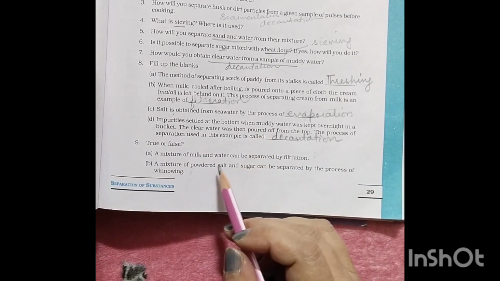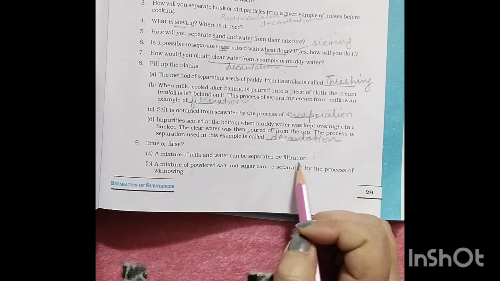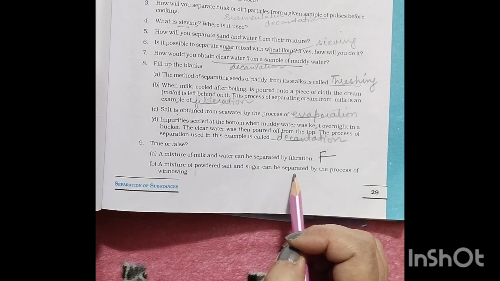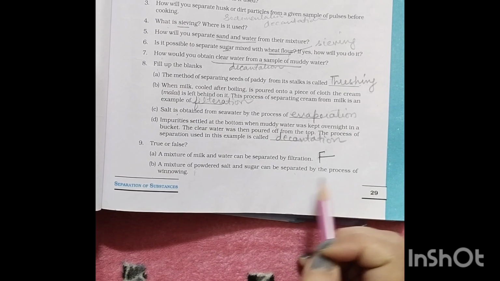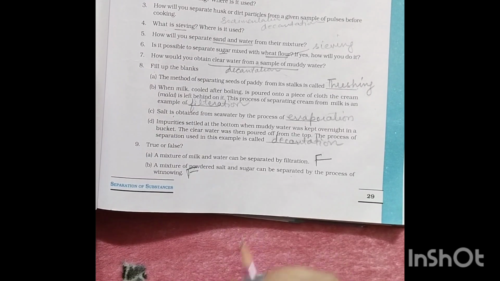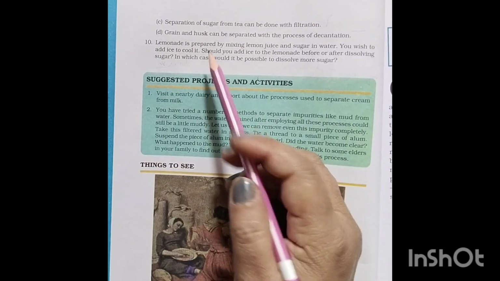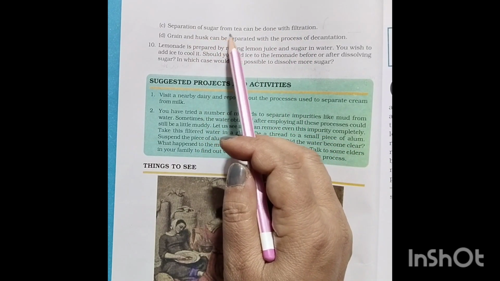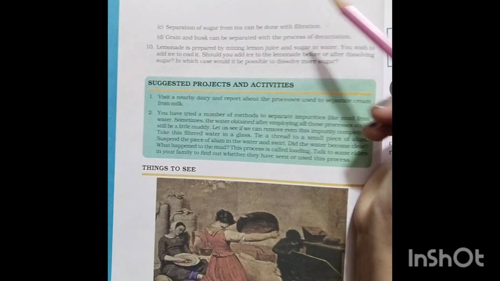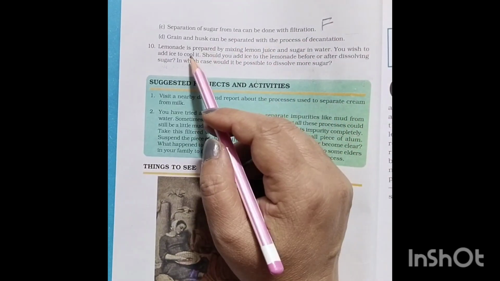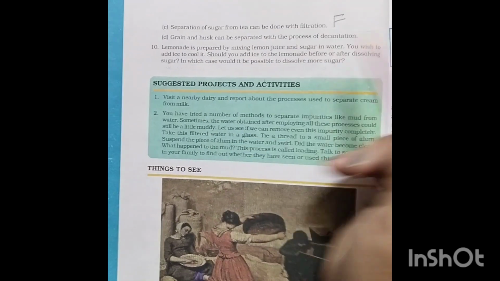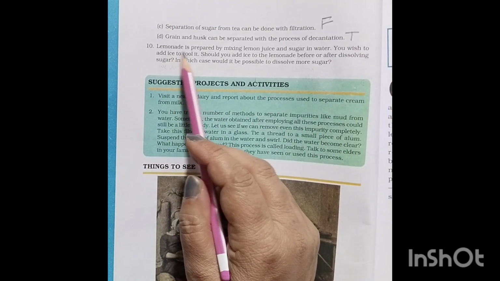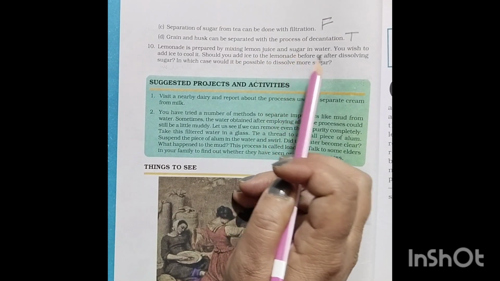True or false? A mixture of milk and water can be separated by filtration. This is false. A mixture of powdered salt and sugar can be separated by the process of winnowing. False. Now part C. Separation of sugar from tea can be done with filtration. It is false. Grain and husk can be separated with the process of decantation. True.